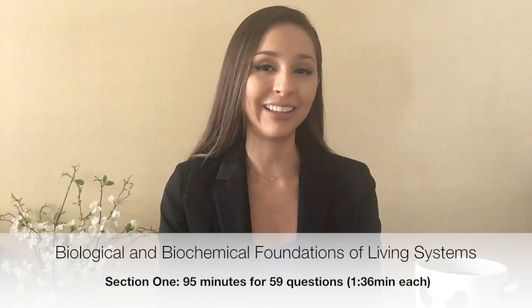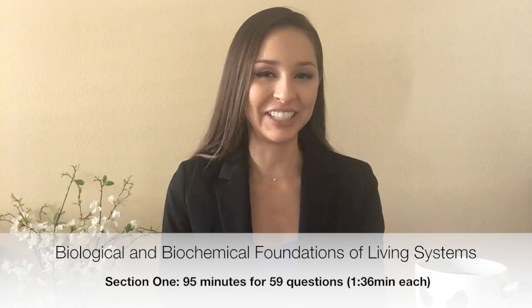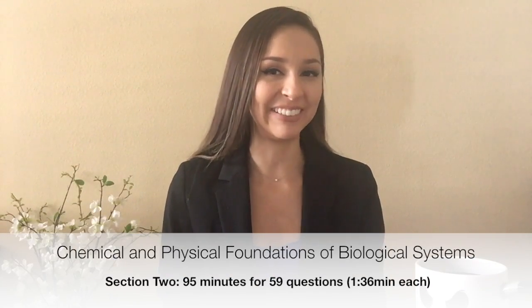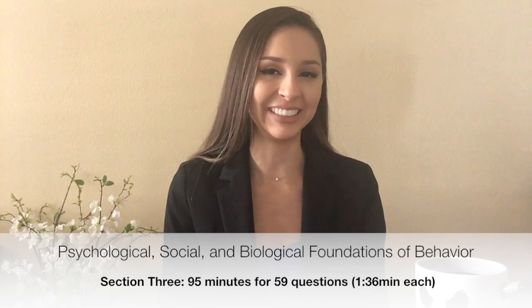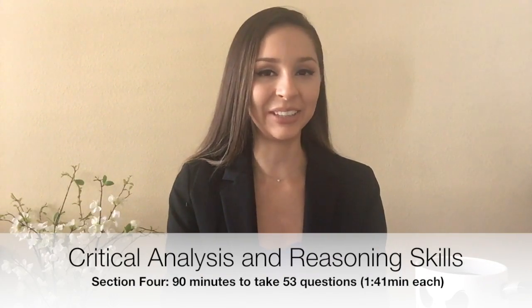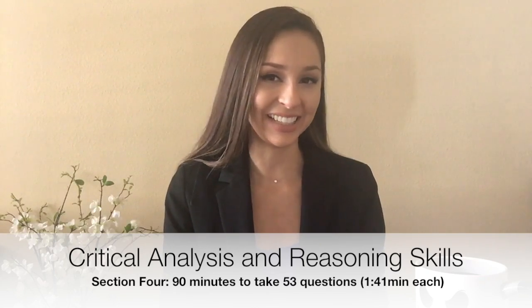So as of April 2015, the MCAT changed. It is now broken into 4 sections. The first one is called the Biological and Biochemical Foundations of Living Systems. The second one is the Chemical and Physical Foundations of Biological Systems. The third one is the Psychological, Social, and Biological Foundations of Behavior. And the fourth section of the MCAT is the Critical Analysis and Reasoning Skills. Let's talk about each part of the MCAT one by one.